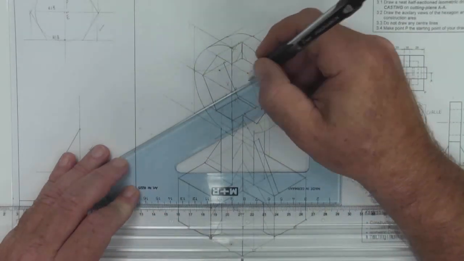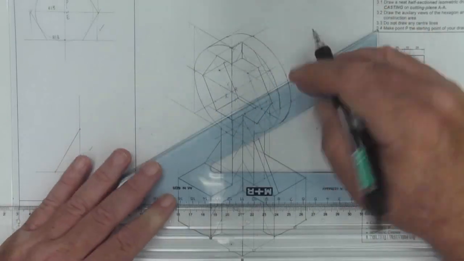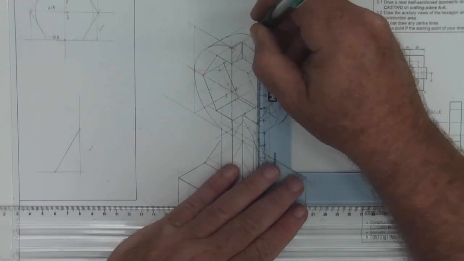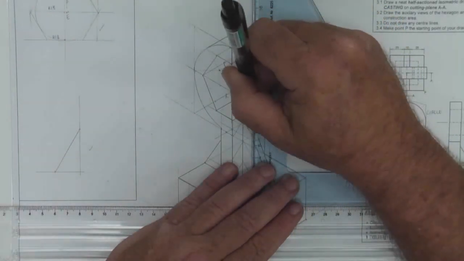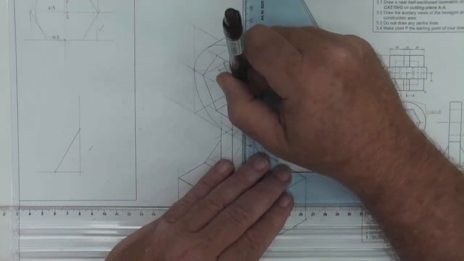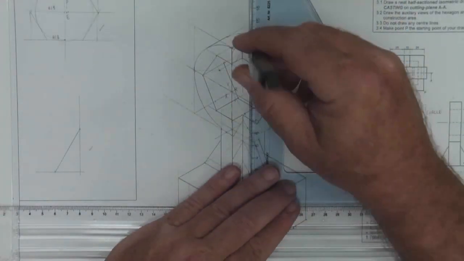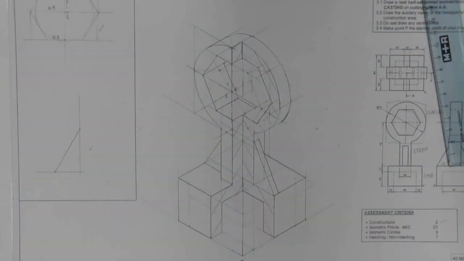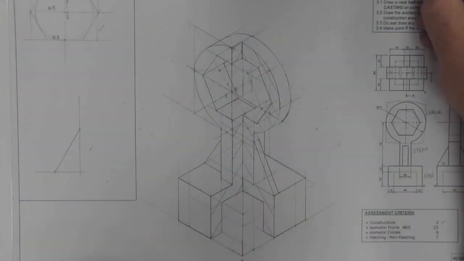So long dash, short dash, long dash, and the back circle is along this line. So I could put another center line there, and where my cutting plane is over there. Okay, the time is 10:26.